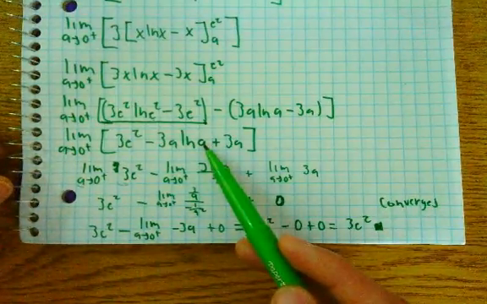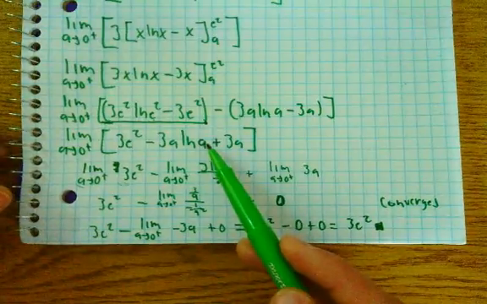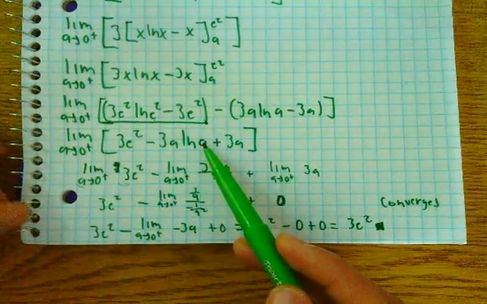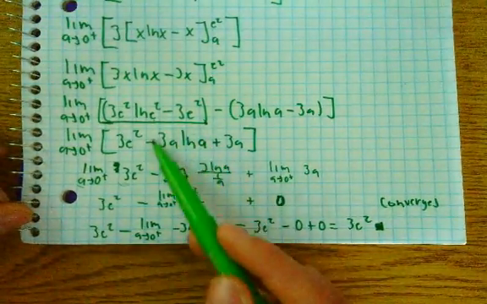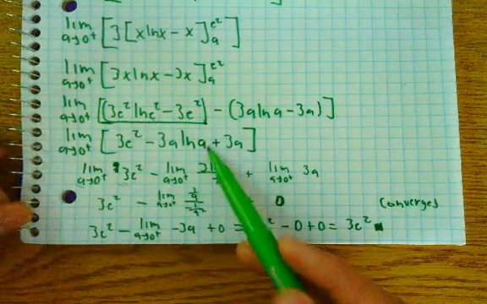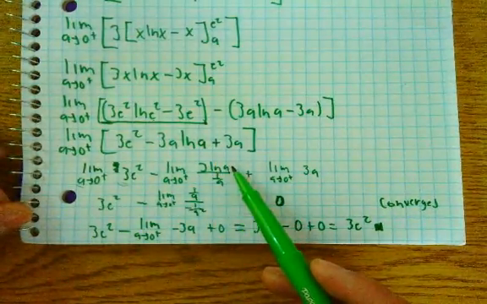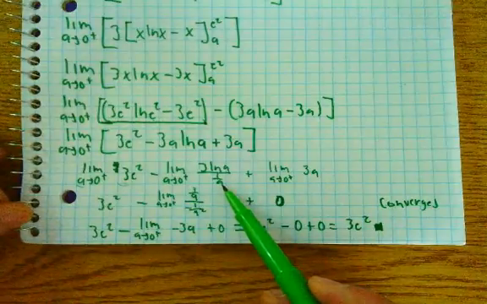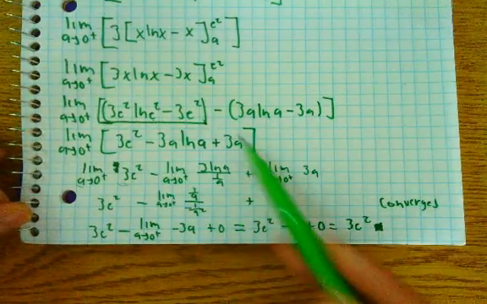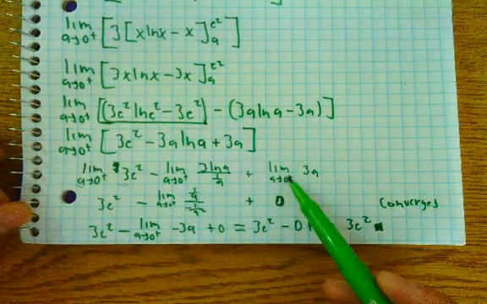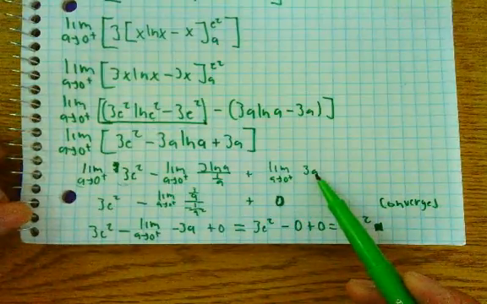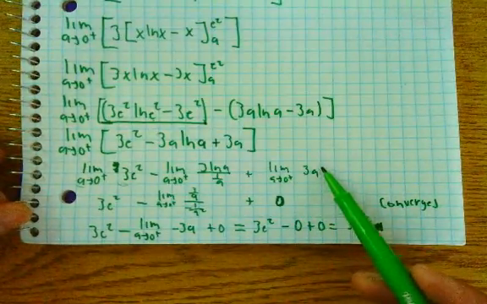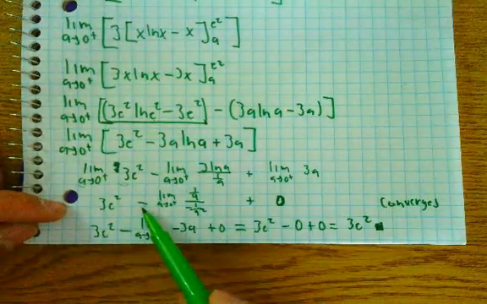So what I did is I rewrote this 3a ln a as 3 ln a over 1 over a. Okay? And then plus the limit of 3a, again, I plug in 0 for that, and that goes to 0, right? So then I'm left with 3e squared minus the limit as a approaches 0 of 3 over a divided by negative 1 over a squared.